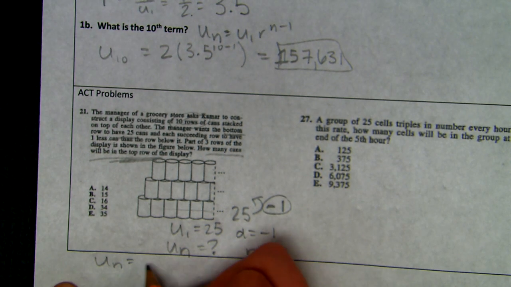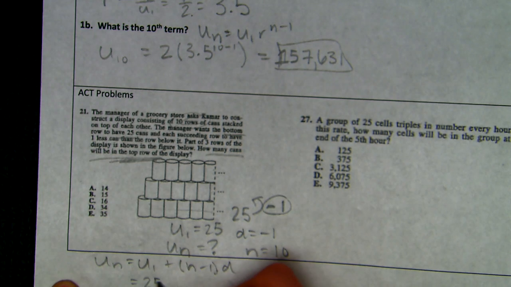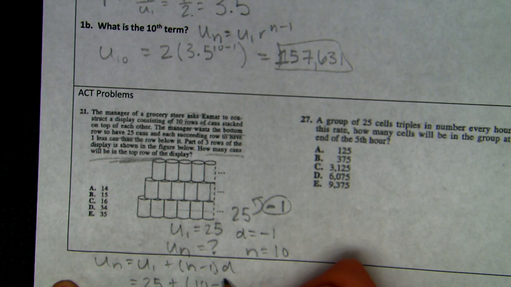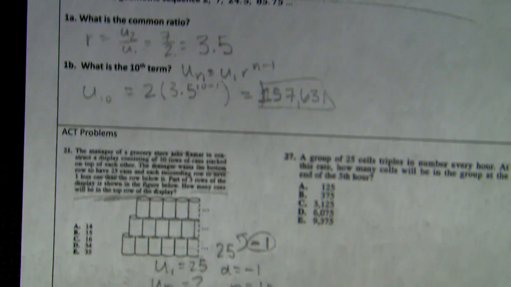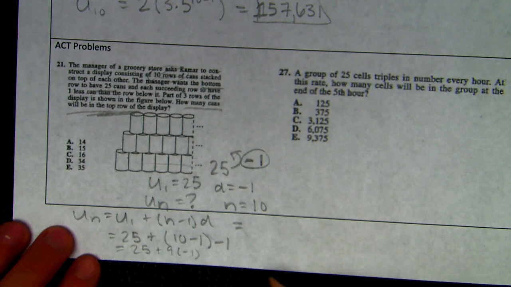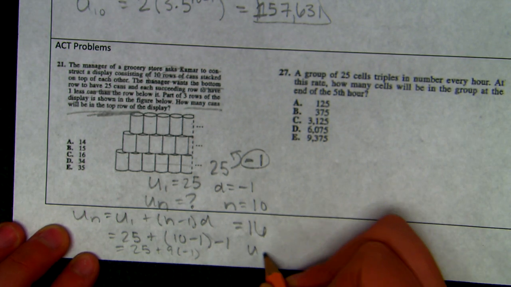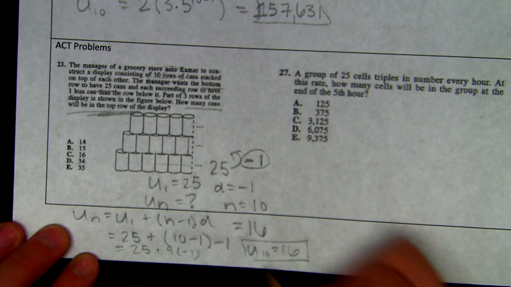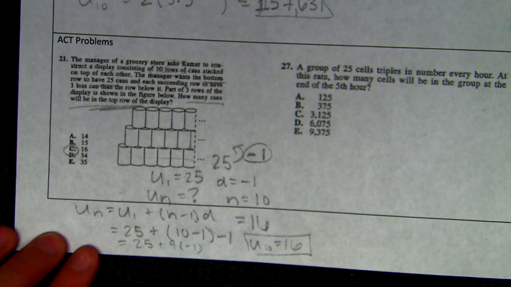We're going to use this formula, un equals u1 plus n minus 1 times d. Our first term is 25. We know that n was 10, minus 1, times -1. So we have 25 plus 9 times -1, or 25 minus 9. I'm going to push that back up. 25 minus 9. Wow, I don't know if you guys could see that, but now I'm going to move it up. 25 minus 9 is 16. So there's going to be 16 cans in the 10th row, and that's answer choice C, 16.